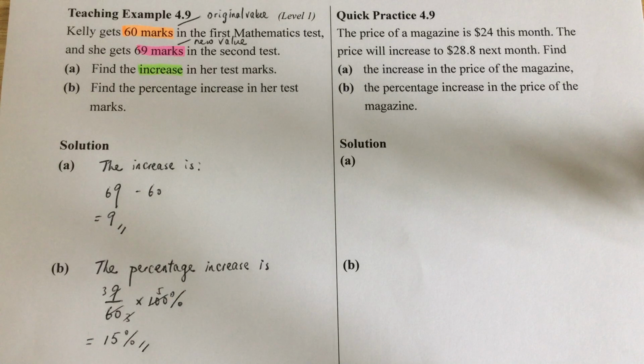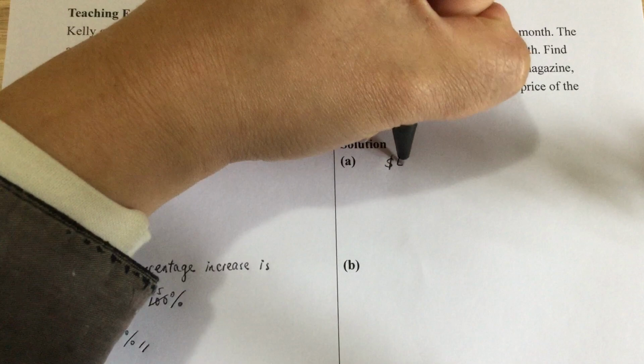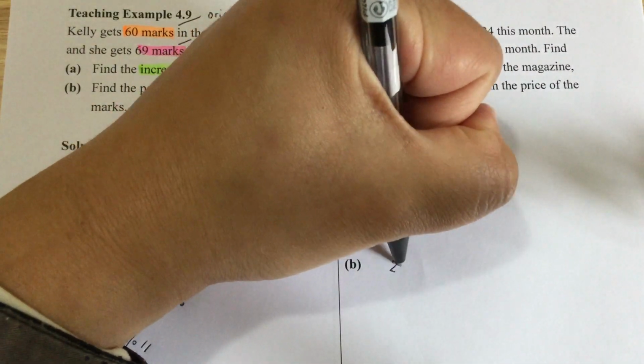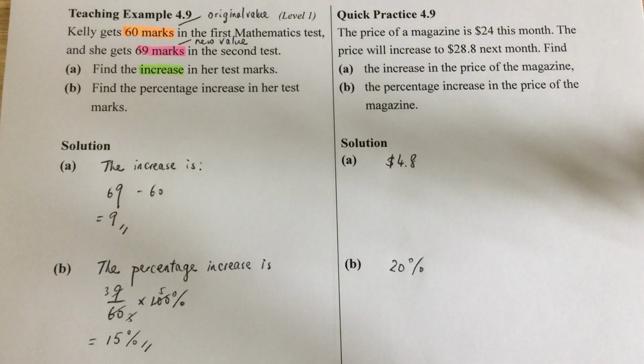Now I will tell you the answer for the correct practice 4.9. If you cannot finish, just pause the video now. The answer for part A for correct practice 4.9 is $4.8. And for part B, the answer is 20%. So make sure that you got the correct answer. After that, we will do question 2 in 5 seconds.